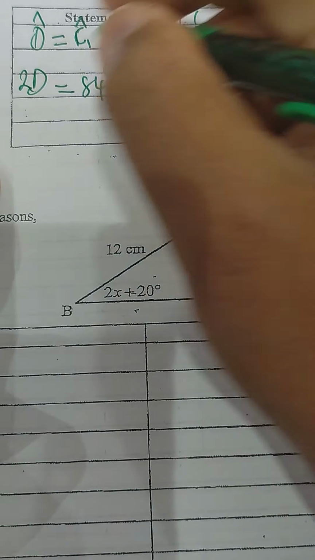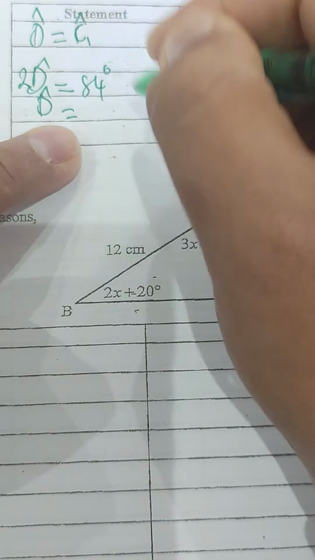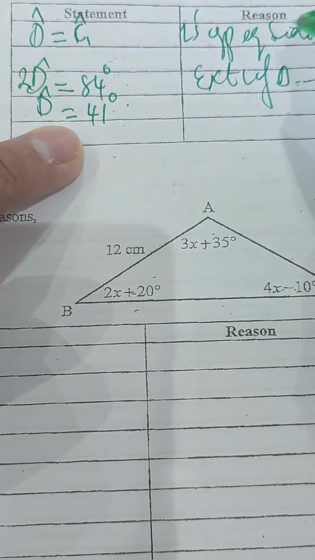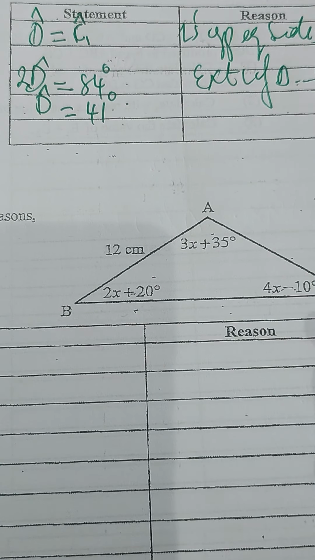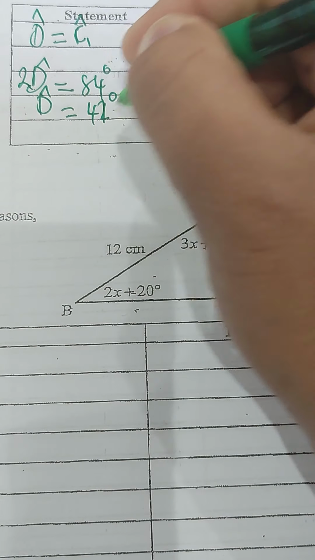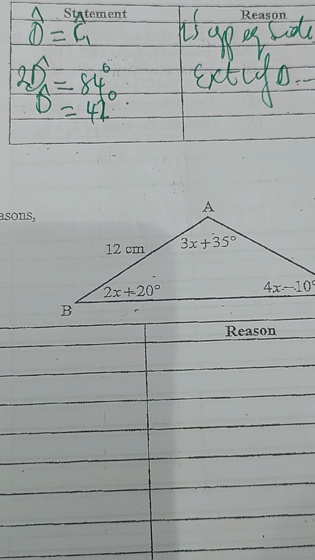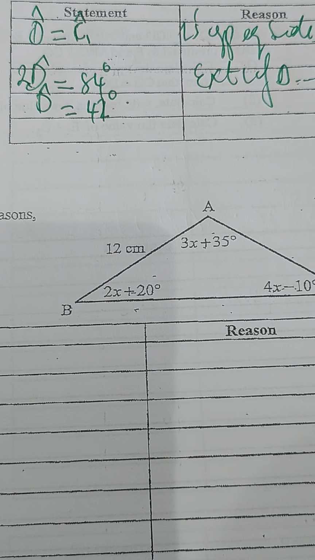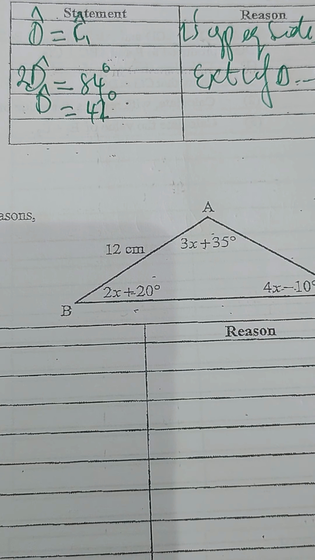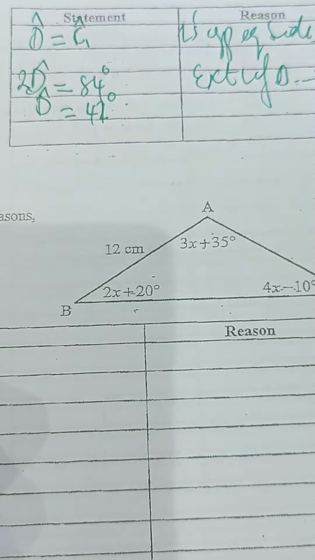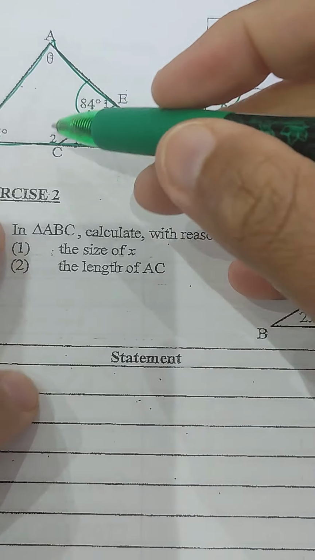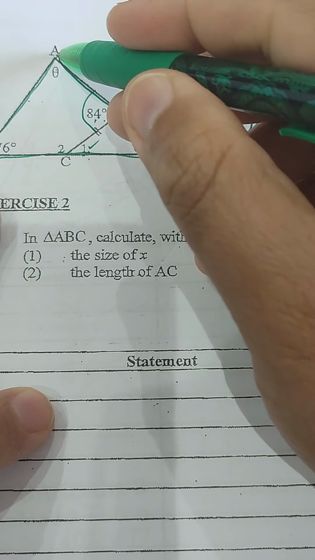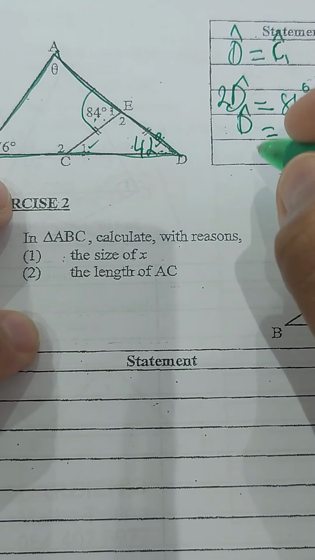So I divide by 2. So angle D works out to be 41 degrees. No, 42 degrees. So 84, 42 degrees. And of course this angle is also 42, but I don't need that. So now I just need that angle.